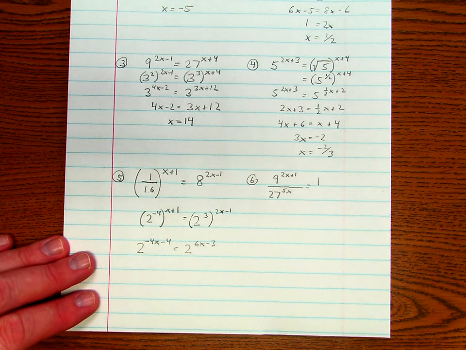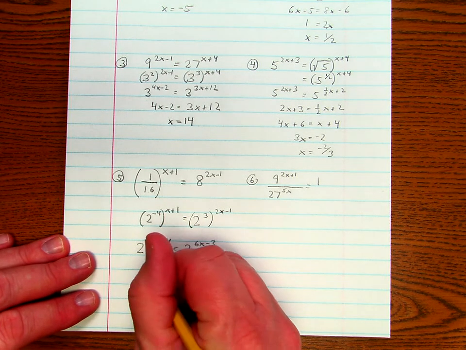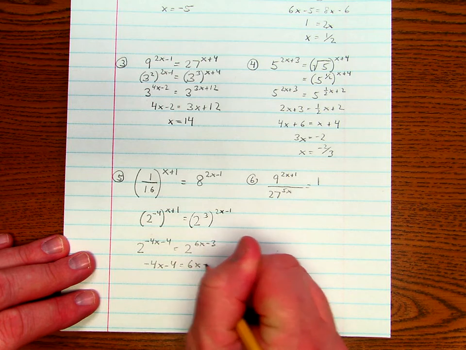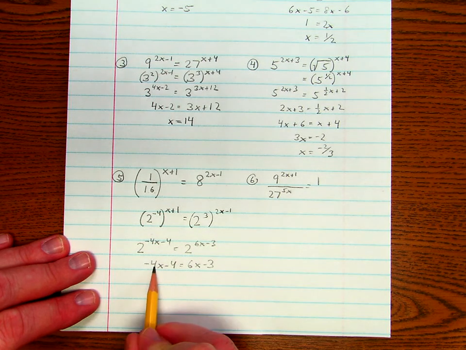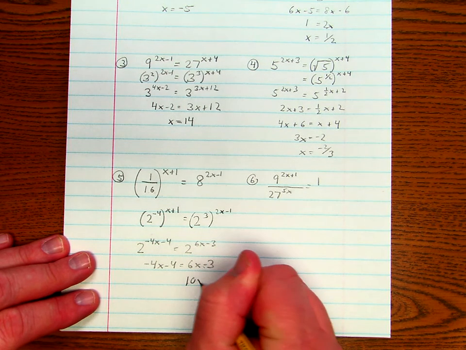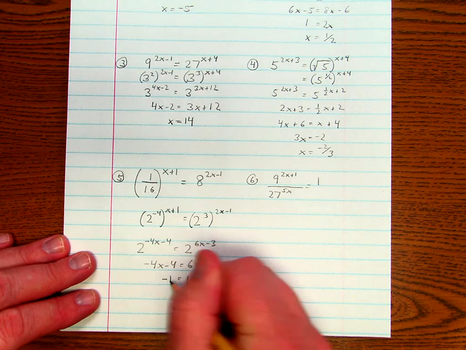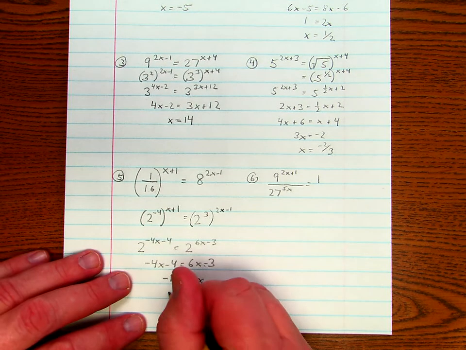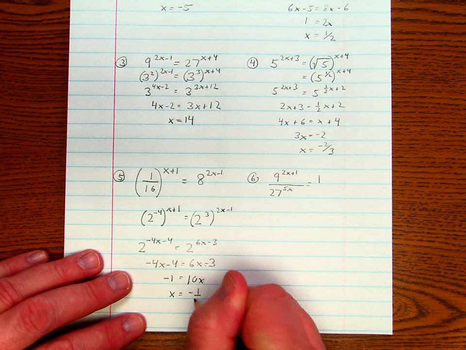And there's that intermediate goal that we shoot for. Set the exponents equal to each other and solve what's left. So we'll keep it positive, bring that over there, and out there. And we get a final answer of x is equal to negative 1.